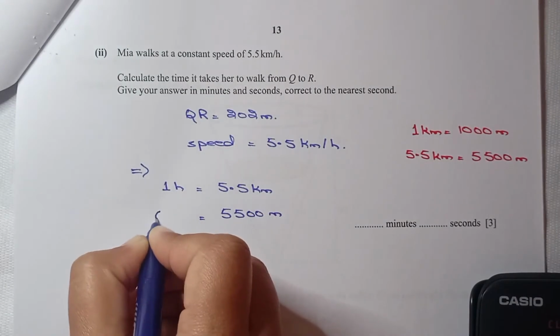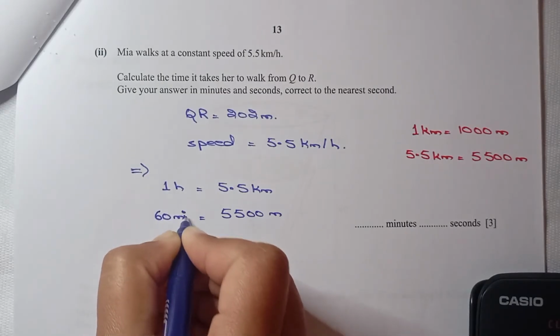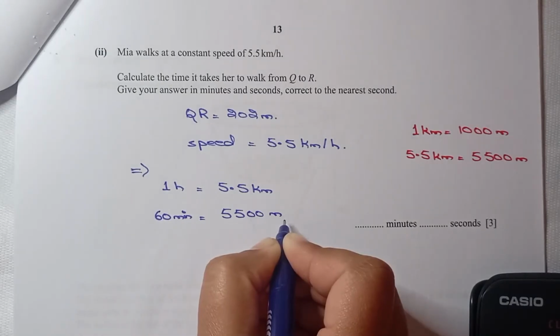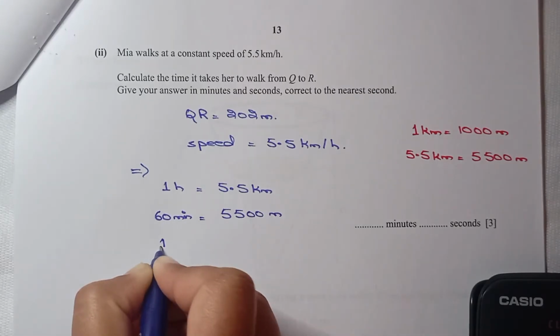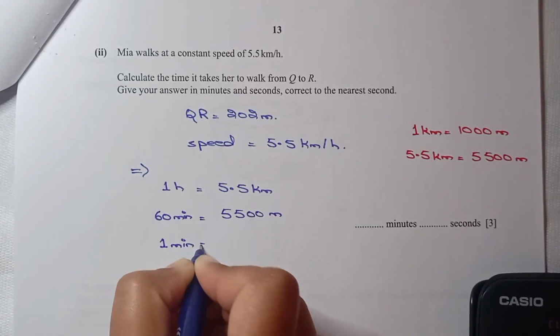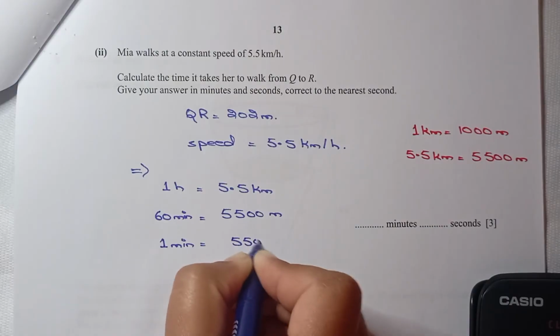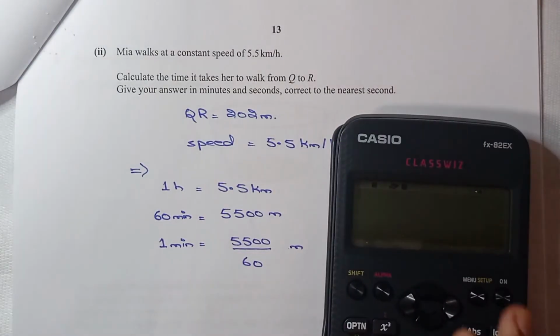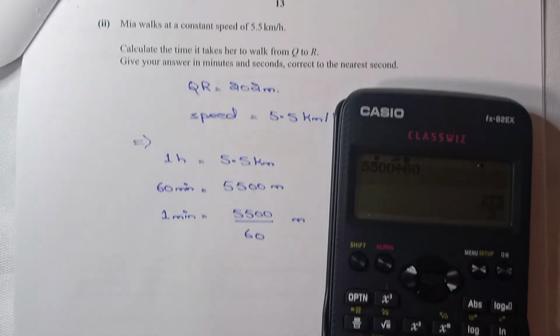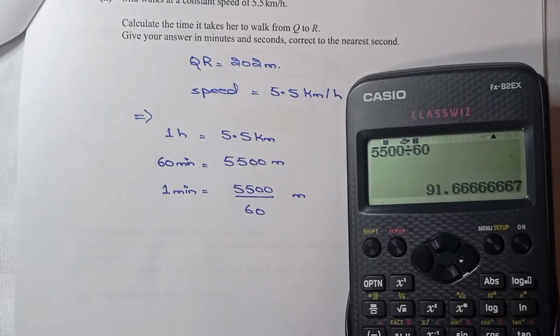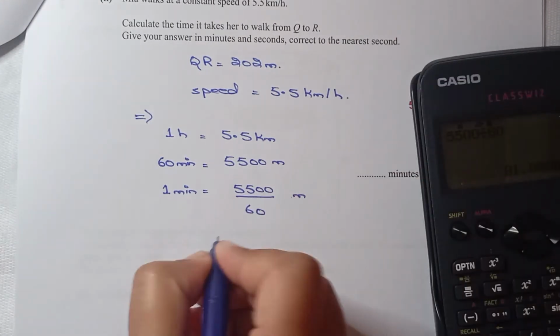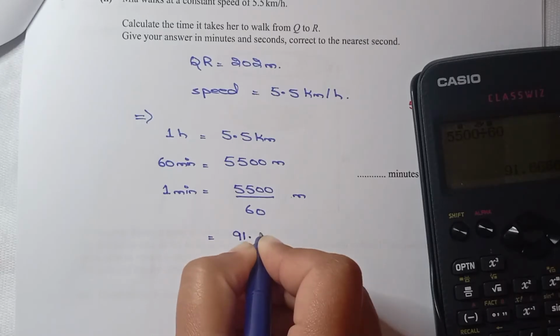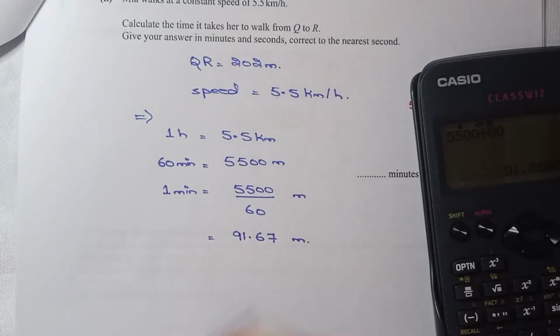So this 1 hour is basically 60 minutes. So in 60 minutes she covers this much distance. Okay, so what distance is covered in 1 minute? In 1 minute she covers 5500 divided by 60 meters, right? So 5500 divided by 60 would be equal to 91.66, 91.67 meters, right?